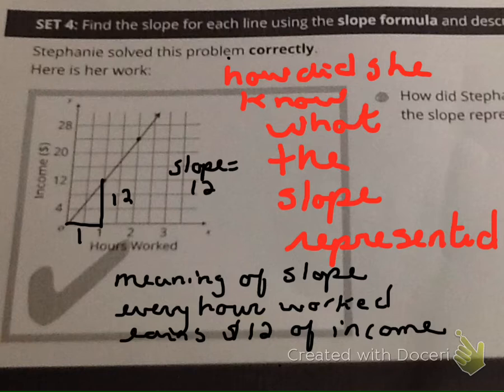This next question, they really messed it up when they wrote this worksheet, because it said she solved the problem correctly, but the student, Stephanie, was supposed to do two things. They were supposed to find the slope of the graph, see, up here, these were her directions, find the slope and determine what the slope means.